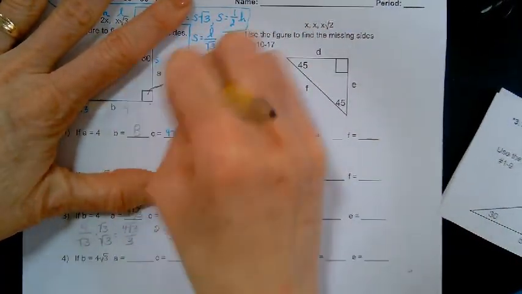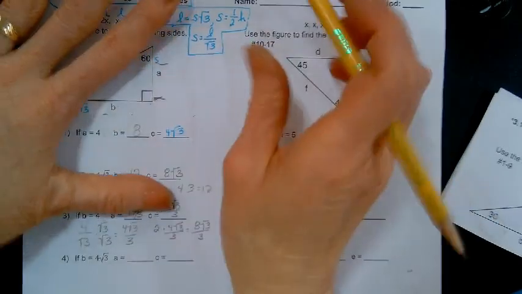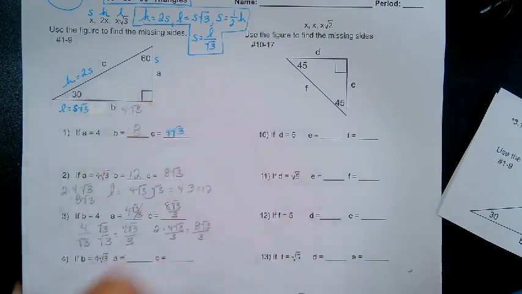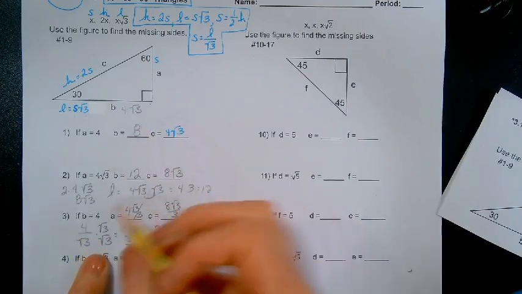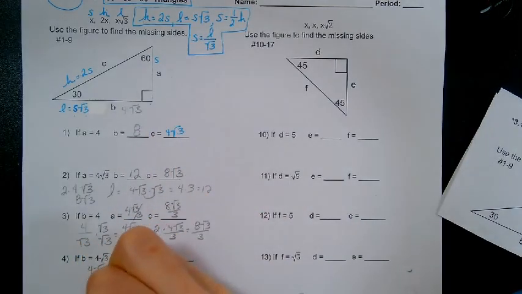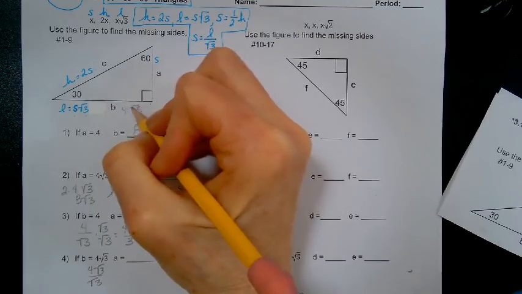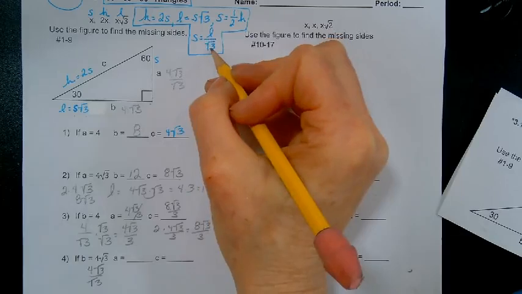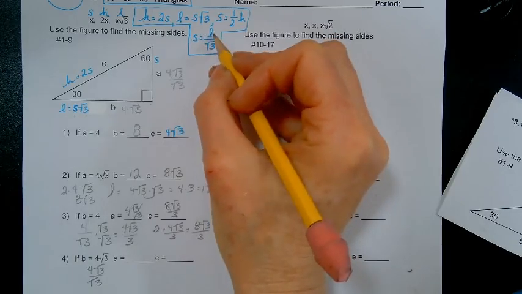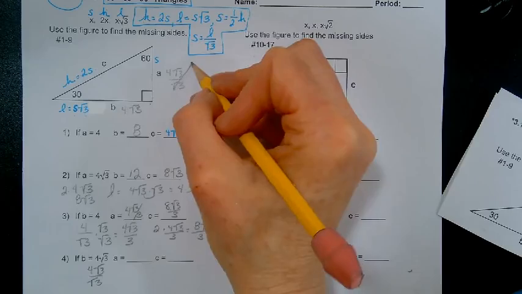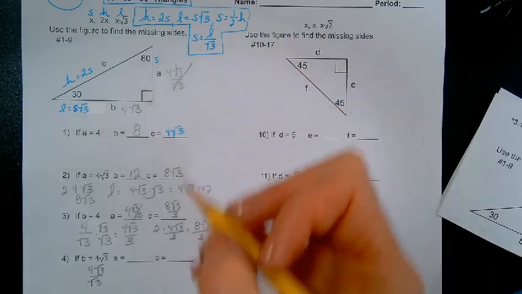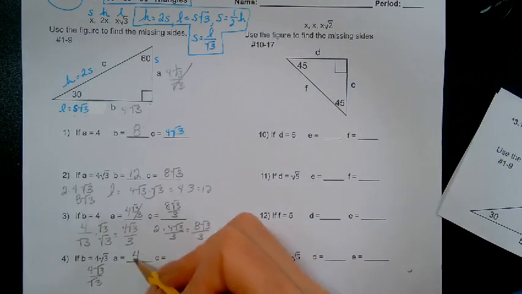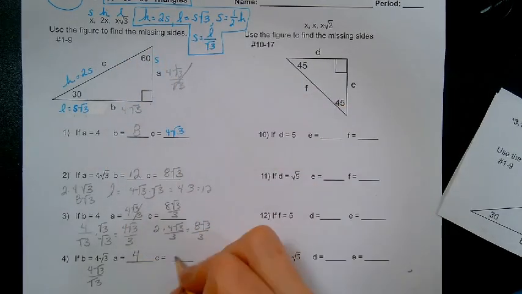This time we're given that the long leg is 4 rad 3. To find the short leg, you take 4 rad 3 and divide it by rad 3. So if I'm going to go from the long leg to the short leg, I need to divide by rad 3. Those cancel, and we get 4 for A. Now I'm going to double it to find the hypotenuse, and that's 8.